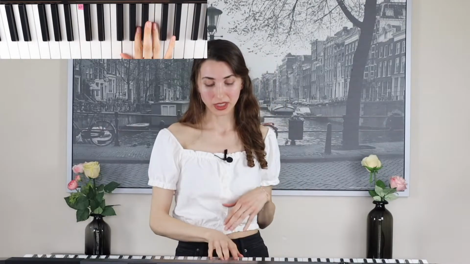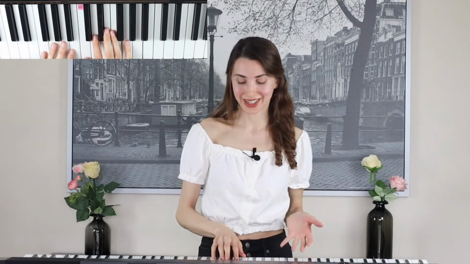Okay, now let me show you a quick example here on my piano. Let's start on C. Since we're starting on note C, this is going to be the C major scale. If I started on D, then it would be a D major scale, and so on. So let's go back to C. I'll be starting here on middle C, so C major scale.